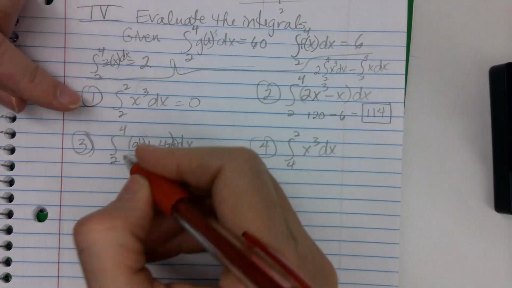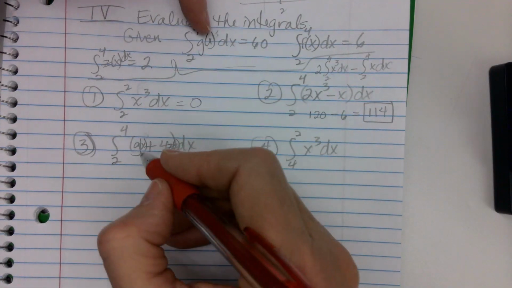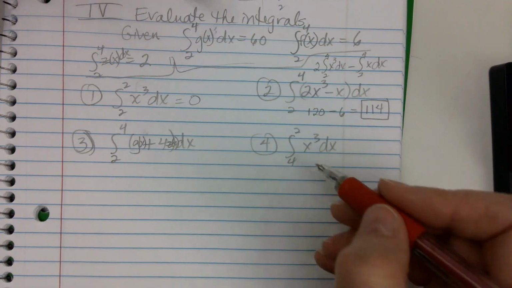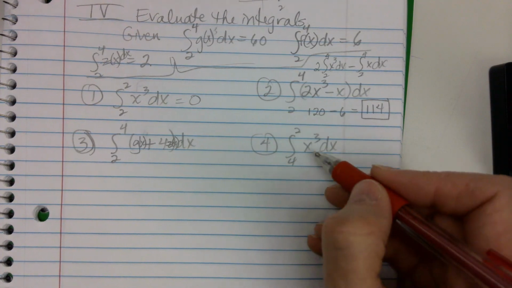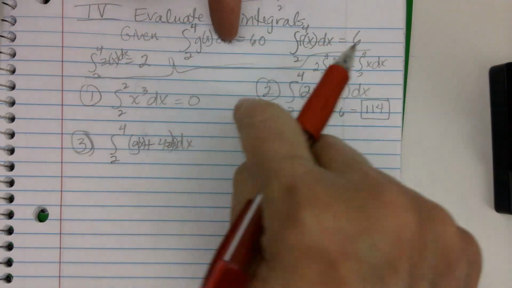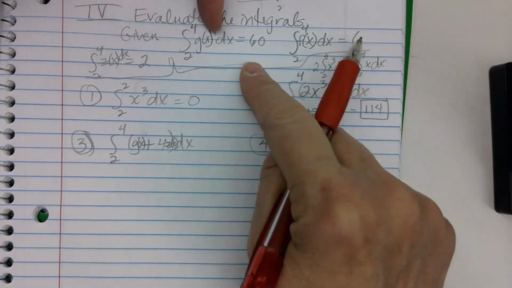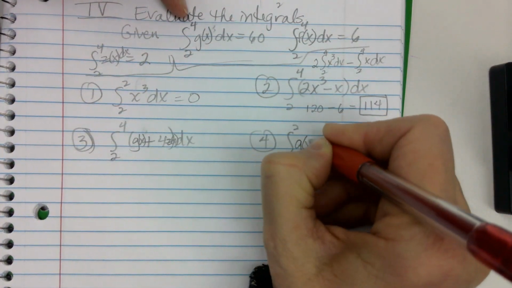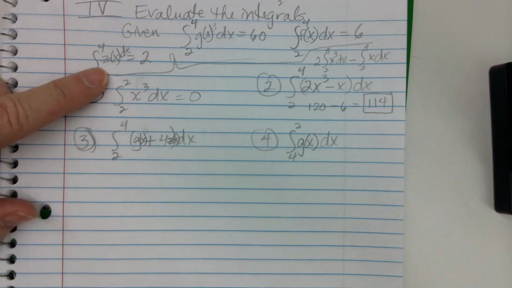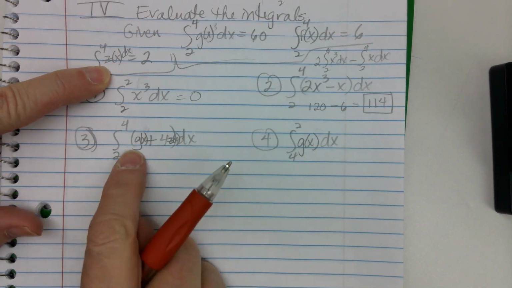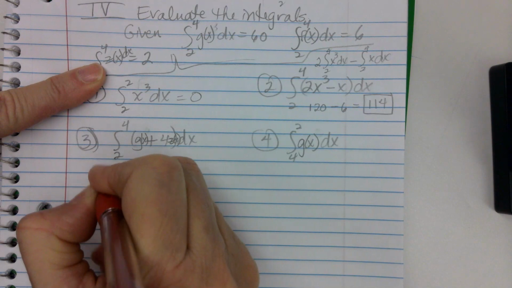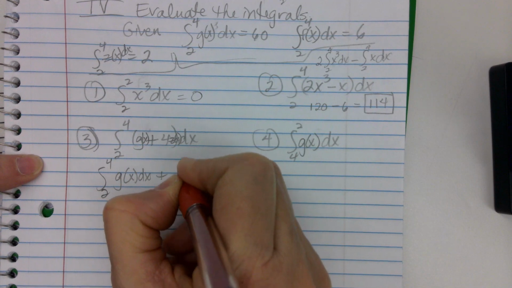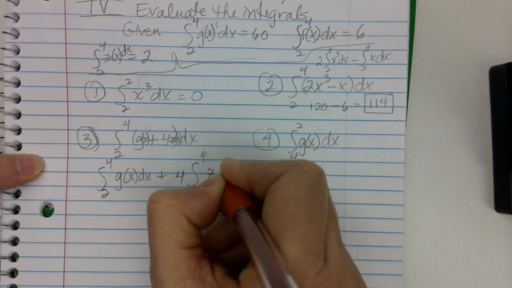I understand, but if you're given this, once we go through next class, you will never have to use this kind of set of givens again. So let's just change it to g of x plus 4 times z of x. Now, what is the integral from 2 to 4 of g of x plus 4 times the integral from 2 to 4 of z of x?